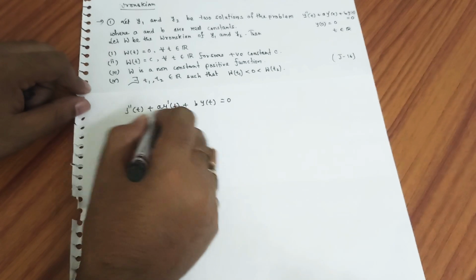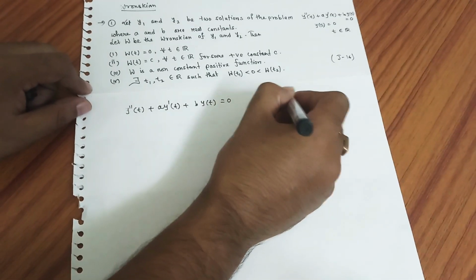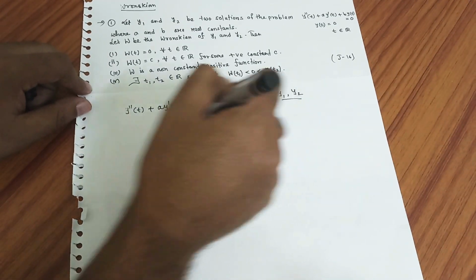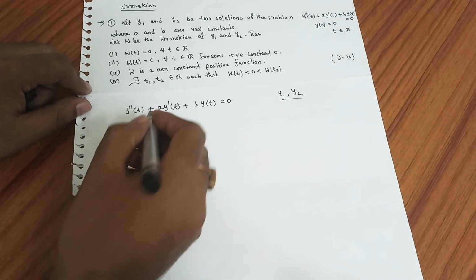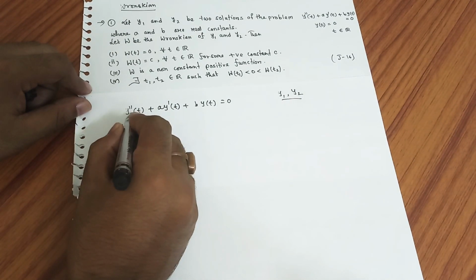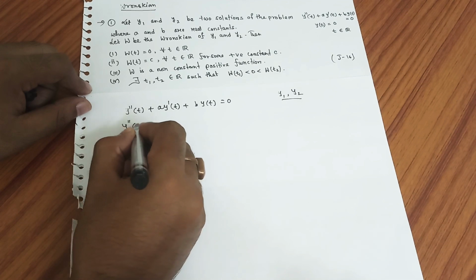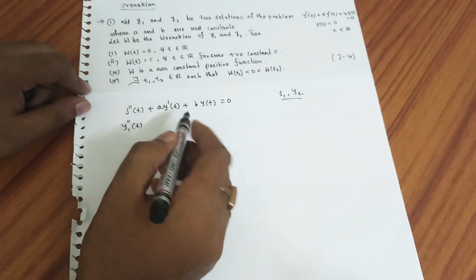So this is the equation, and y1 and y2 are two solutions of this equation. So this equation will be satisfied by y1 and y2 individually.